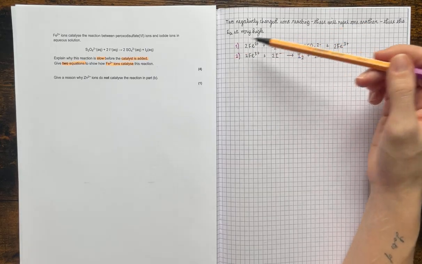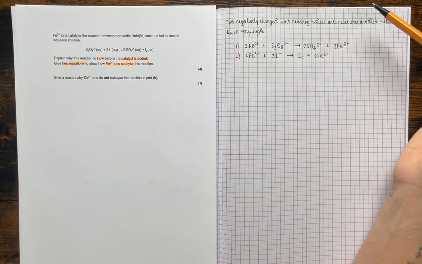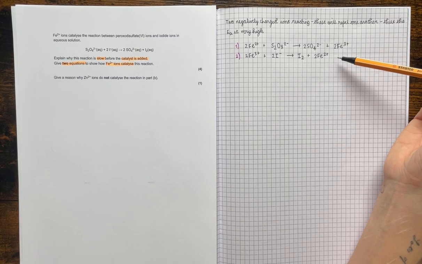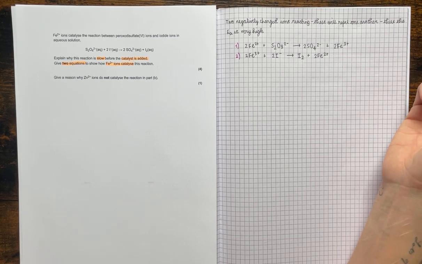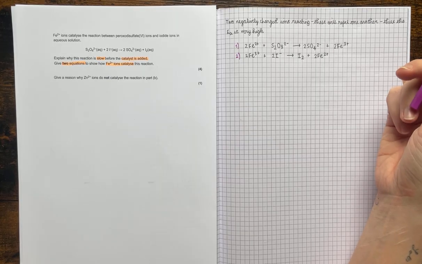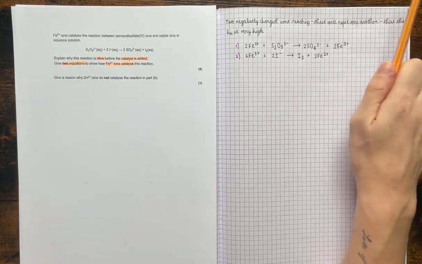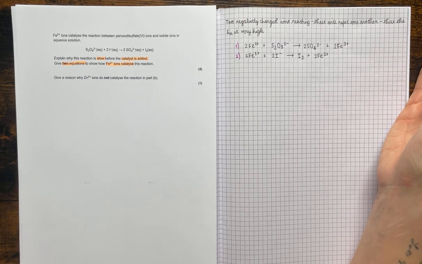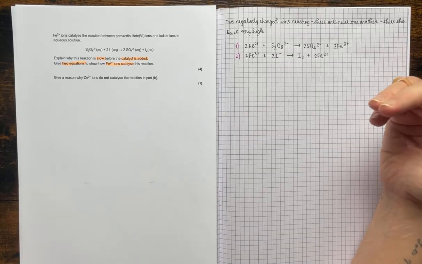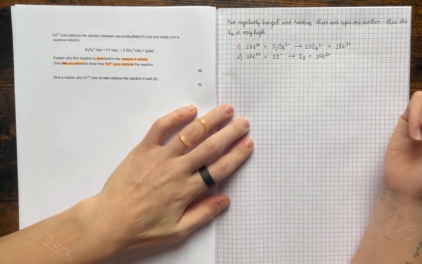Whilst I have remembered these equations off by heart now, probably because I've done them so many times, there is another example of catalysis, the autocatalysis example involving Mn2+ ions, and I don't know those equations, but I know I can figure them out using the same sort of ideas I'm going to show you here.